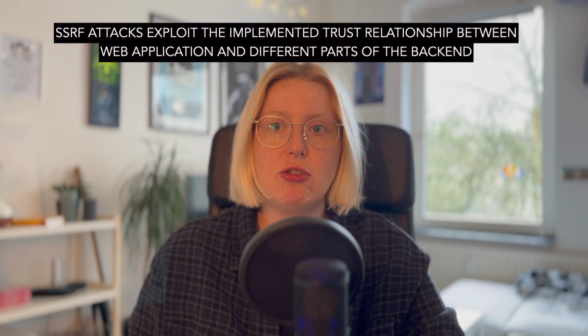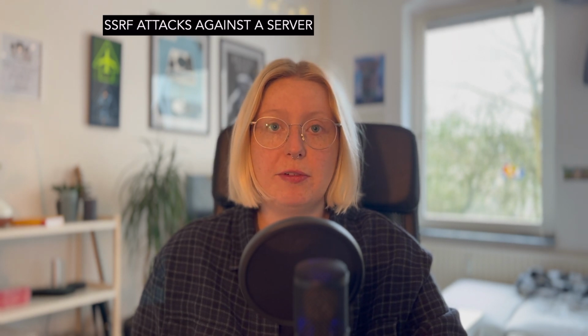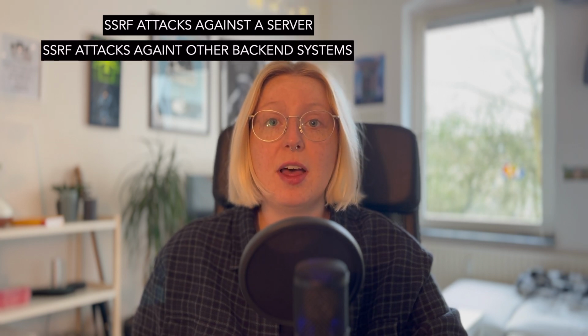Since URL fetching gets more and more common in modern web applications, as well as due to the rise of the usage of cloud services, the possibility of an SSRF vulnerability occurring is also increasing. Types of attacks. SSRF attacks exploit the implemented trust relationship a web application has with different parts of an organization's infrastructure, like the server of the application itself or other parts of the organization's backend systems. Because of this, the way an SSRF attack can be performed can be categorized into two different types: SSRF attacks against a server, as well as SSRF attacks against other backend systems.